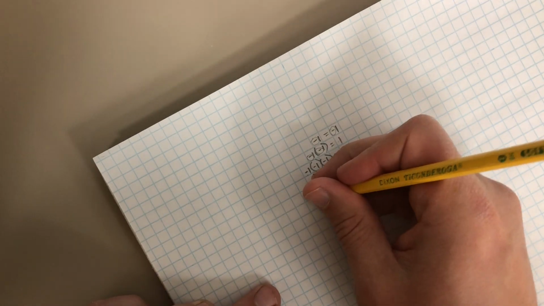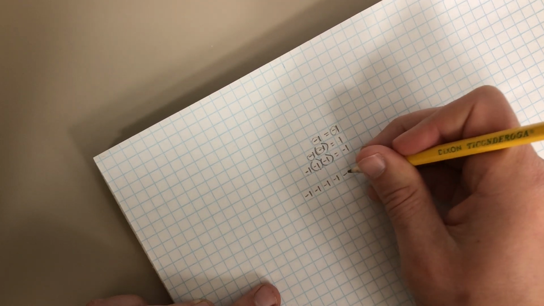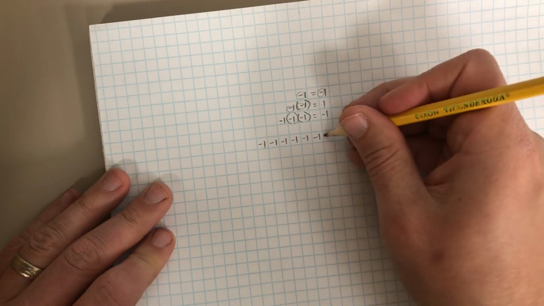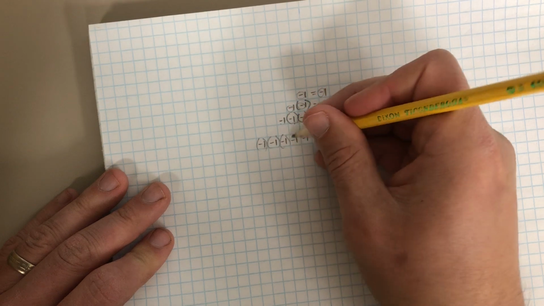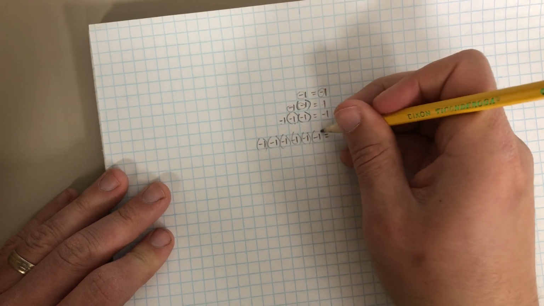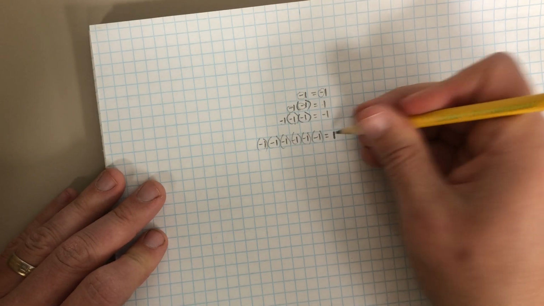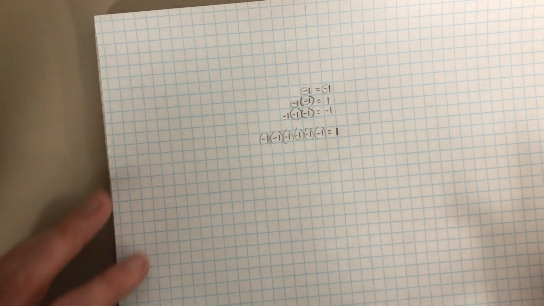So if I had negative 1 times negative 1 times negative 1 times negative 1 times negative 1 times negative 1, okay? How many negatives do I have? I have 1, 2, 3, 4, 5, 6. 6 is an even number, so my answer is going to be a positive 1. Okay? Now, we can apply that with exponents.